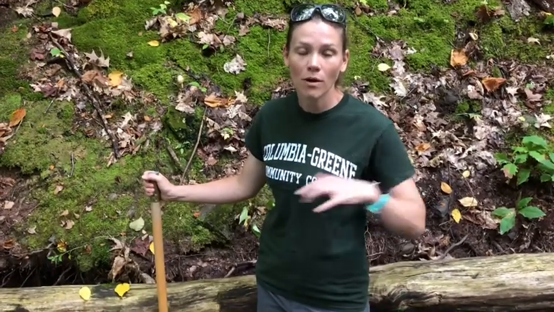If we were going to be kick netting this stream to actually quantify the number of species that we would find, we would want to divide our time between all the different types of habitats that were here. So we would want to do an equal number in the riffles, where we have water flowing over rocks, kind of tumbling like a riffle, or the runs, where we have a more straight shot of water, and the pools, where you have the deeper water, where sometimes you have some more fish.